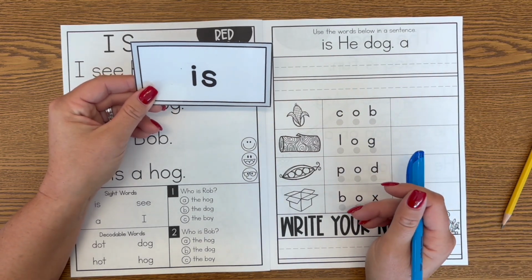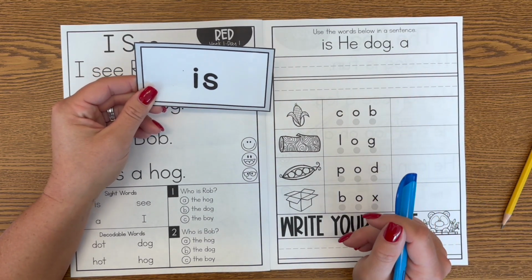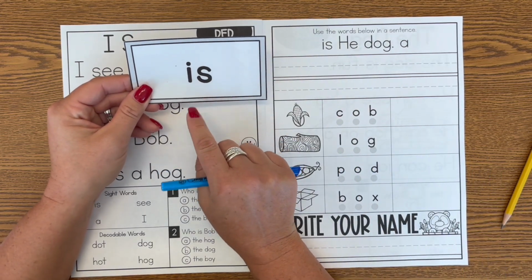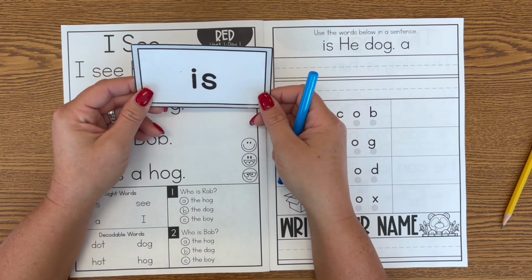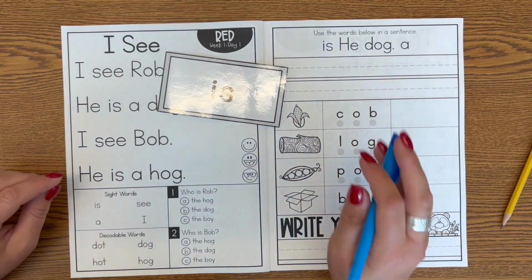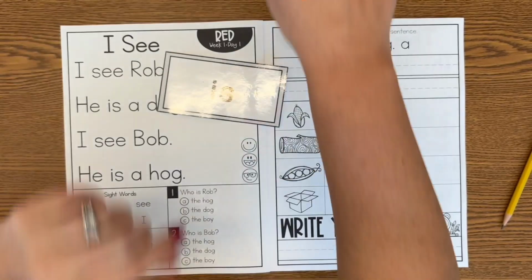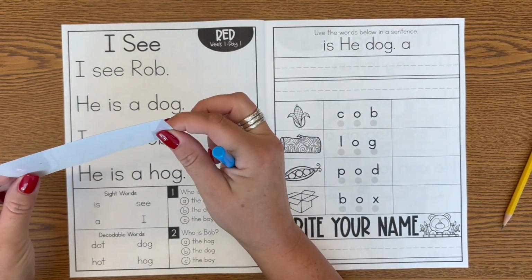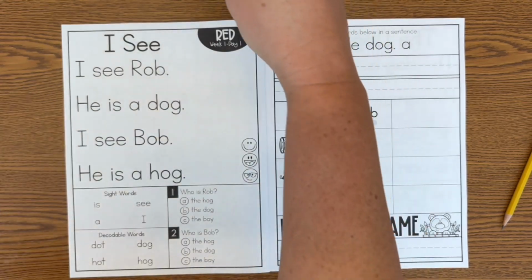And sometimes you really need to explicitly teach it. Tell them, what does the word mean? Or in this case, how do we use this word? Give some example sentences. If you are Orton Gillingham trained, or if this is something that you're familiar with, we know arm tapping. So with something like this, I hold it out so that the students at my table can see the word, and then we arm tap it.